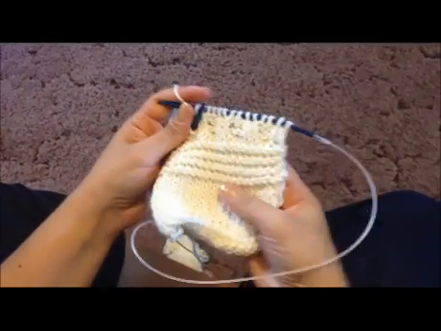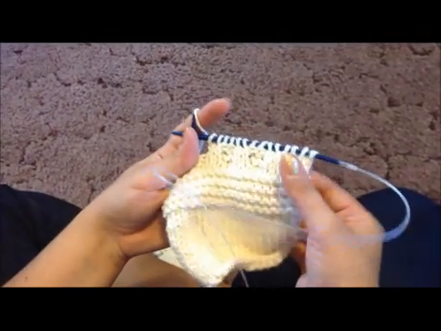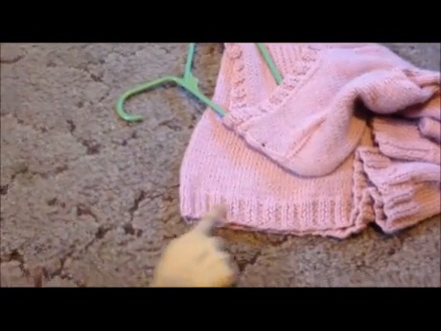And you can see that it makes purl, knit, purl, knit, purl, knit, which is kind of like a rib. So in the end it will look just like this rib right here.